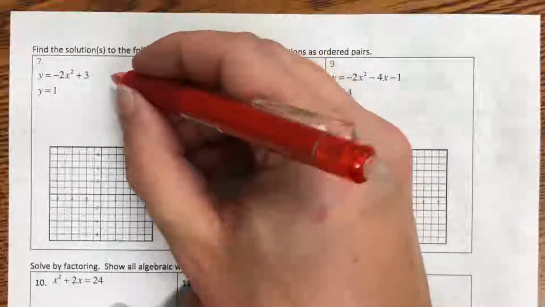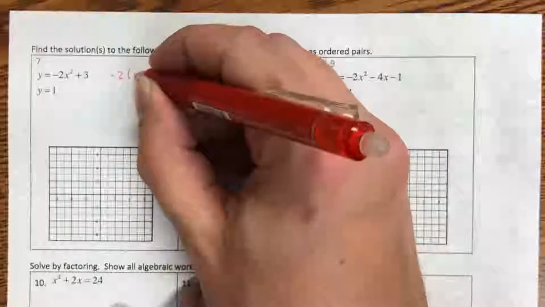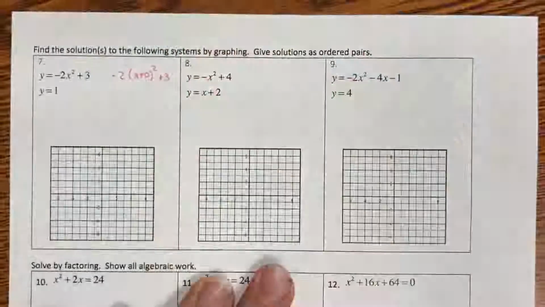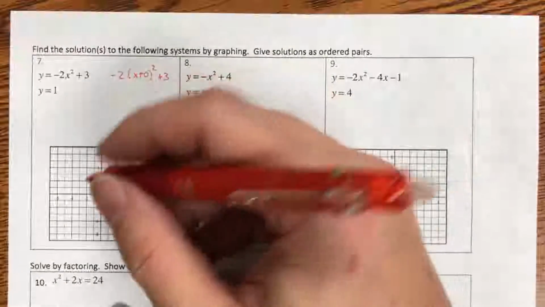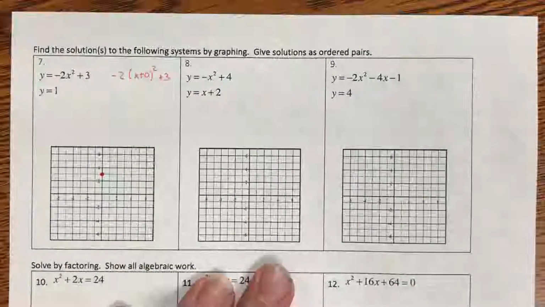This is the same thing as if it had been negative 2 times x plus 0 squared plus 3. So my vertex point is at 0, 3.